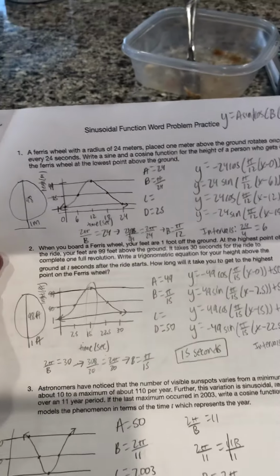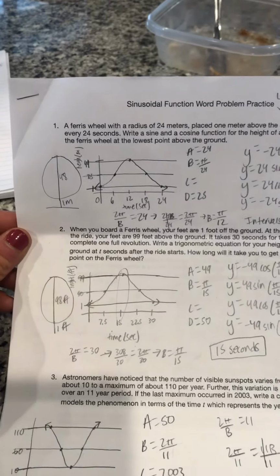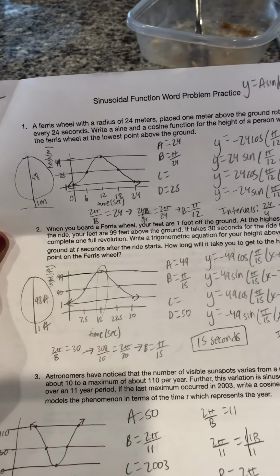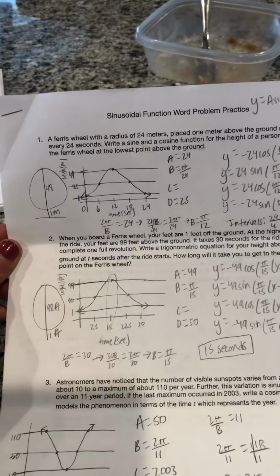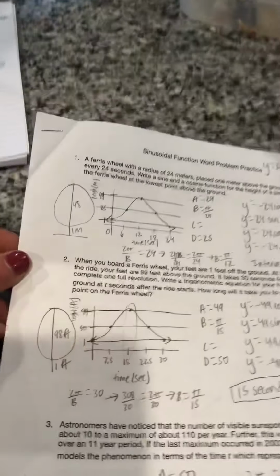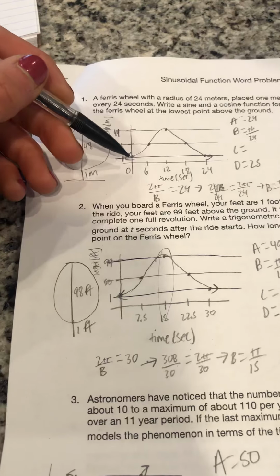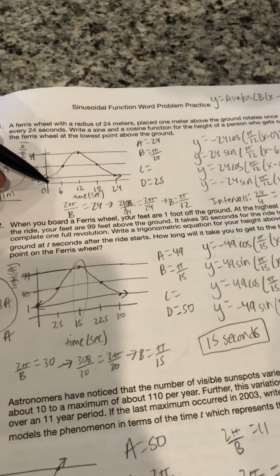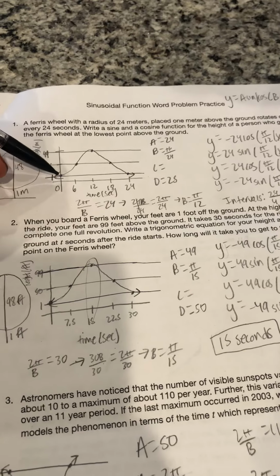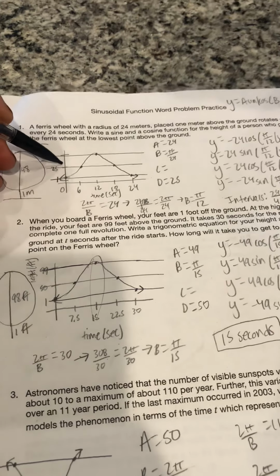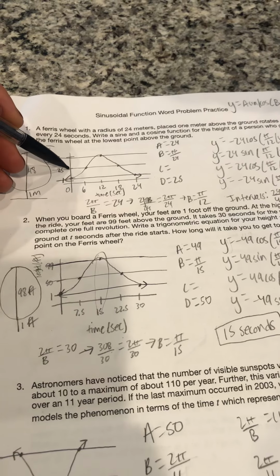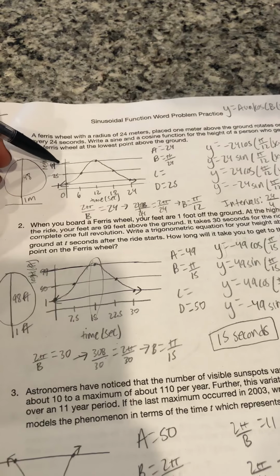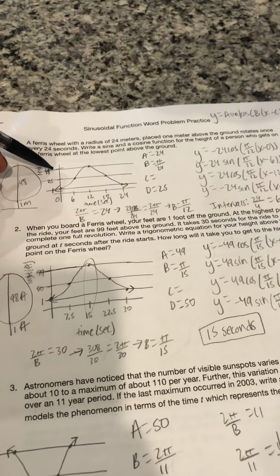So, walking through this a little bit, if our radius is 24 meters, that's always going to be your amplitude. If it starts 1 meter above the ground, showing a diagram here, here's our 1 meter. If we know that our amplitude is 24, that brings our midline at 25. So adding that, we get our highest point is 49.